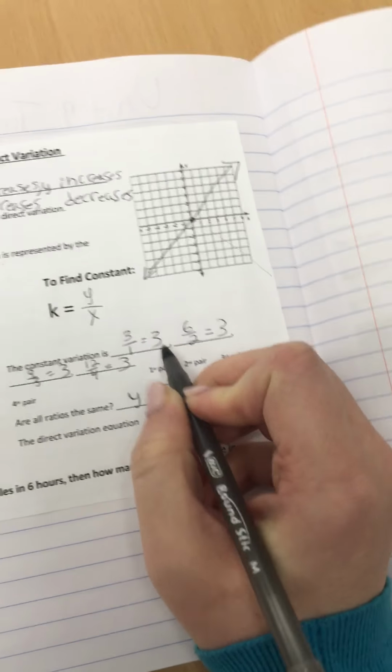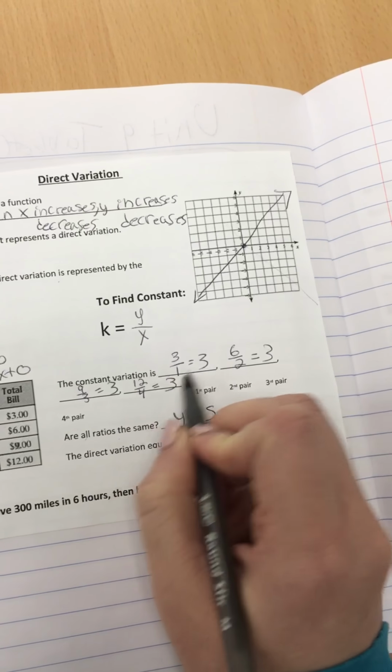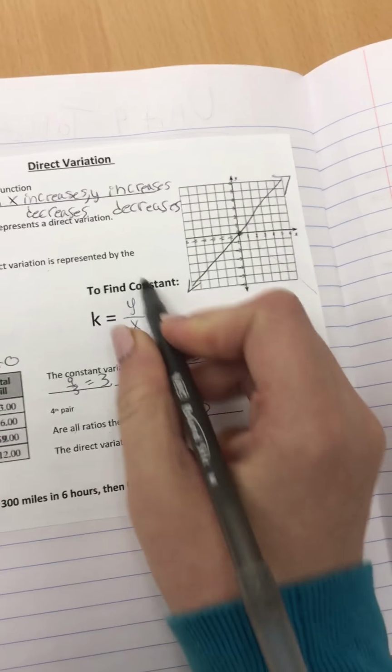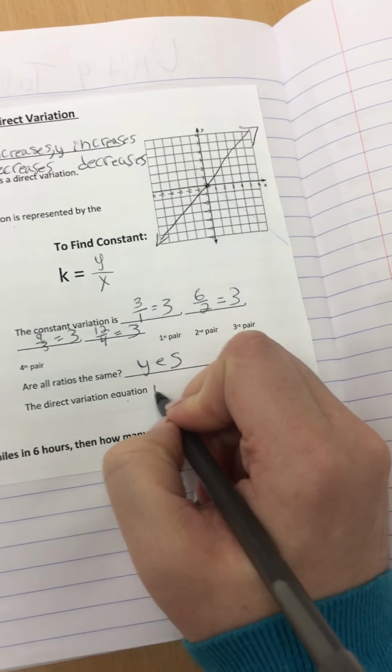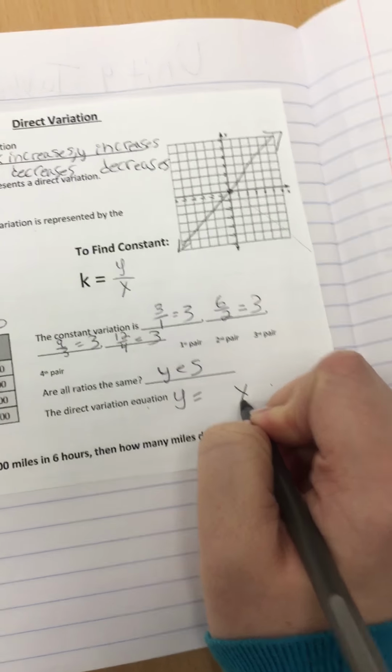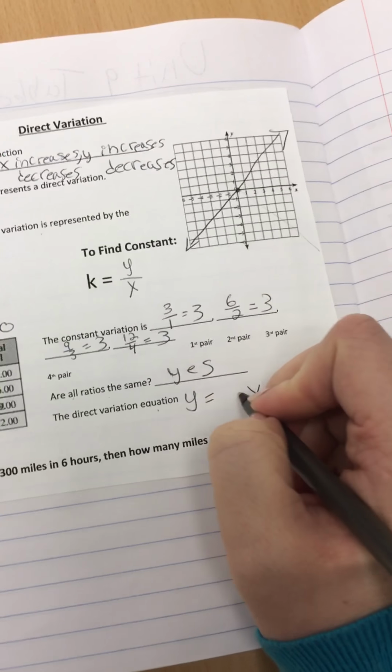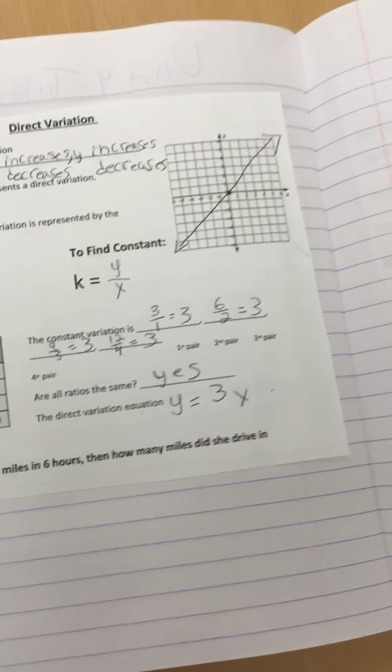Yes, because all of our constants were the same, which is what that word constant means. It means to stay the same. So then the direct variation equation, we always keep the y and the x, and then we fill in our constant for the k. So our constant here, the number we got every time, was 3.